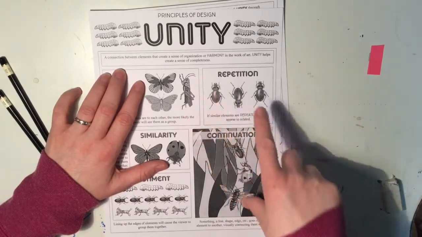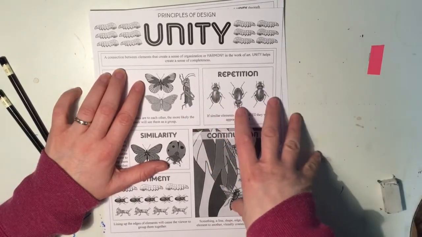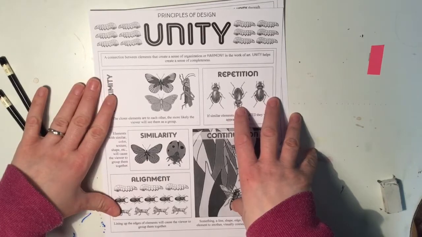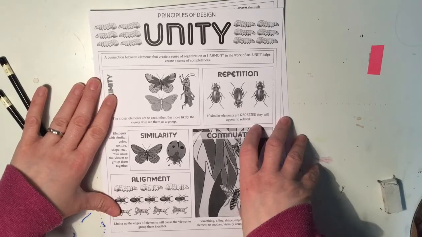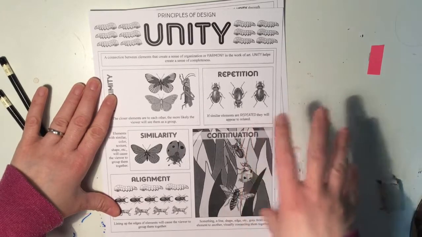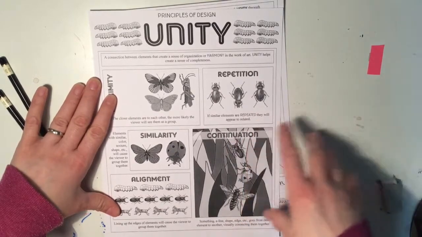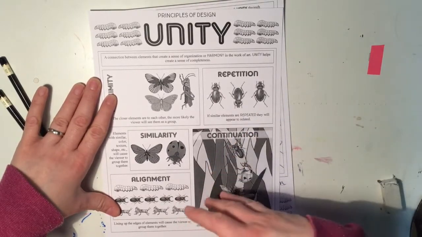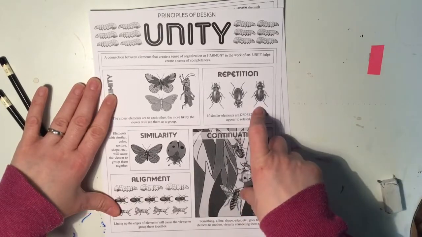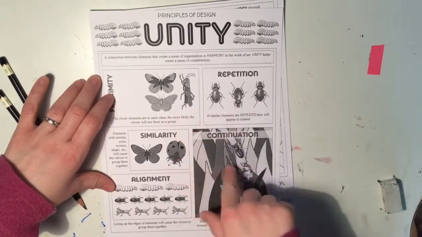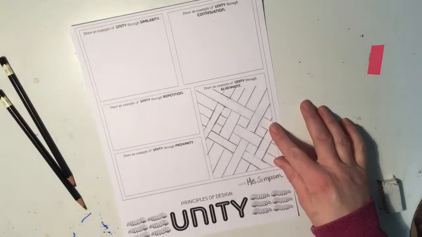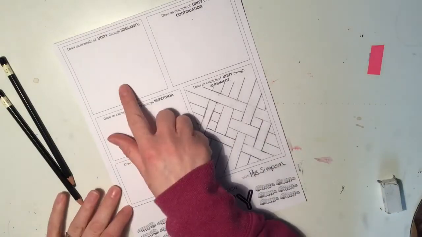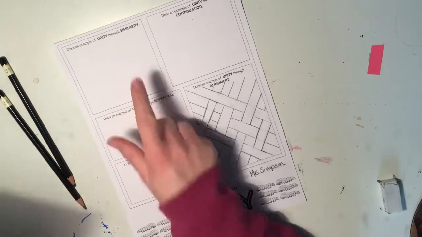So as artists, it's a must that we complete a work of art that creates a sense of unity. If something's not unified, our viewers are not going to want to look at it. It's not going to attract our viewers or keep them there looking at our work. So to make it pleasing to the eye, to make it harmonious, we need to have unity in our artwork. So we're going to show different techniques on how you can create unity within your own art when it comes time. So the first thing you're going to do is draw an example of unity through similarity.